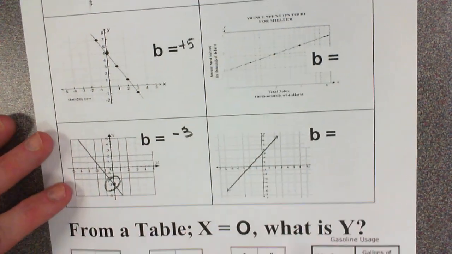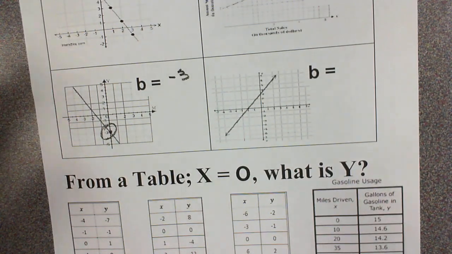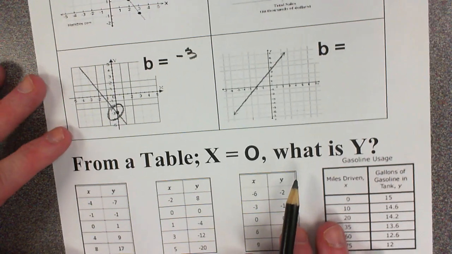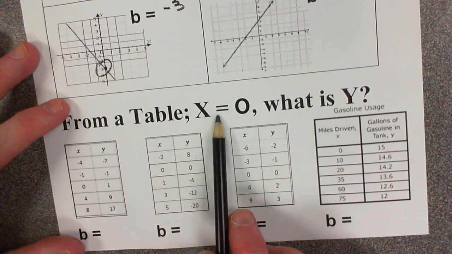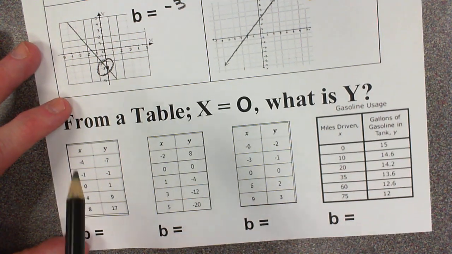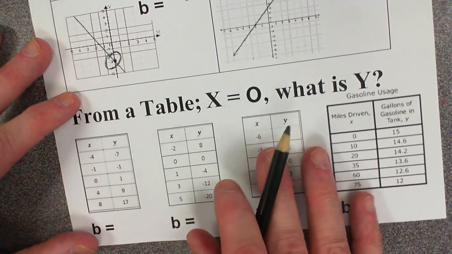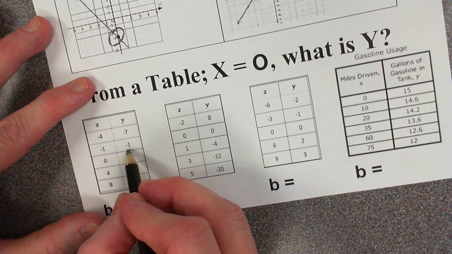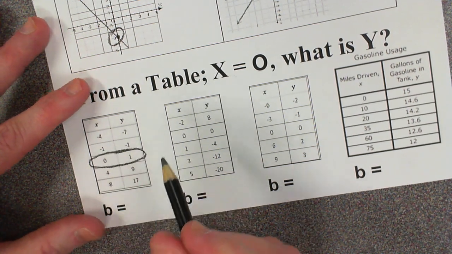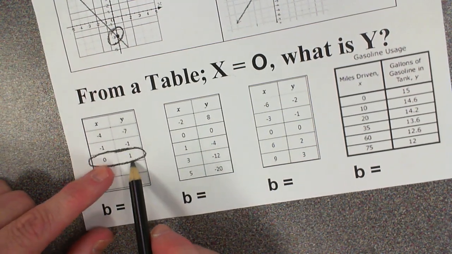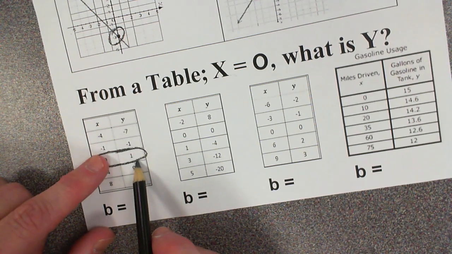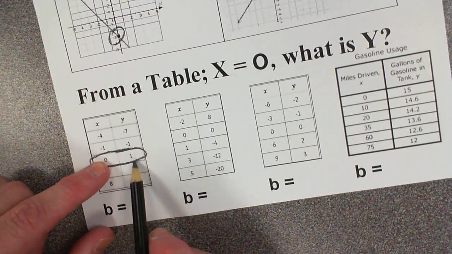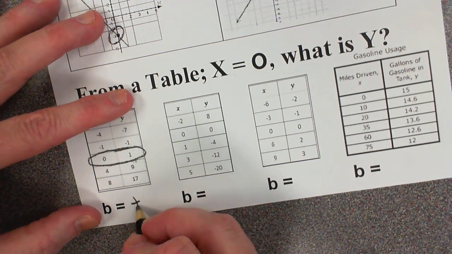Okay, so you can finish these out, and let's look at it from a table. I mentioned this very quickly. Again, we want to know when x is 0 in any one of these scenarios. Very quickly in a table, I'm going to figure out when x is 0. I'm going to circle that set of x, y points when x is 0. I don't care about when y is 0. I want to know when x is 0, because that's going to tell me what b is. So when x is 0, b is a positive 1.